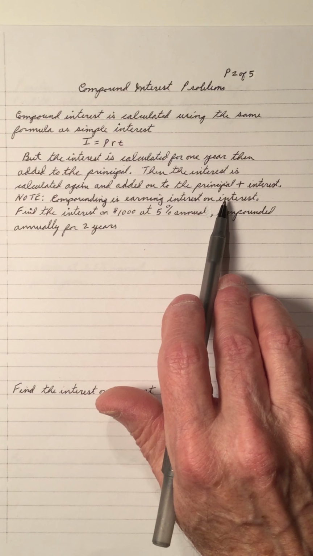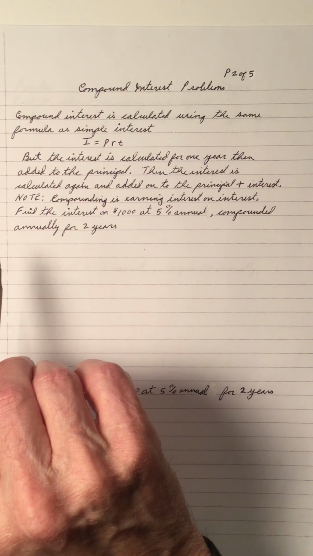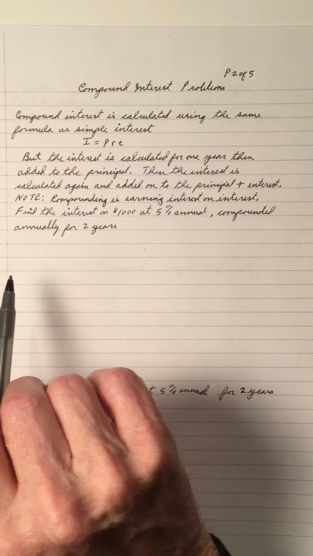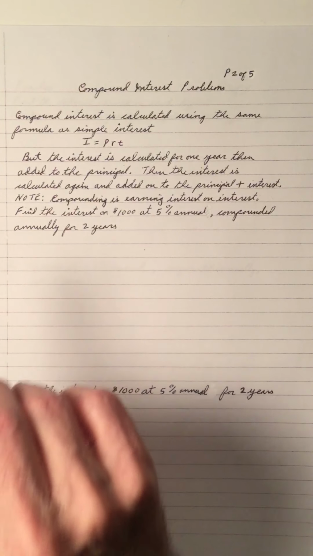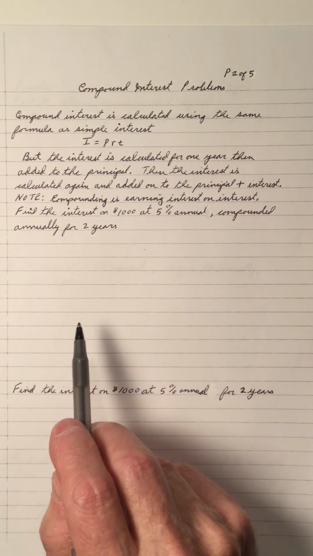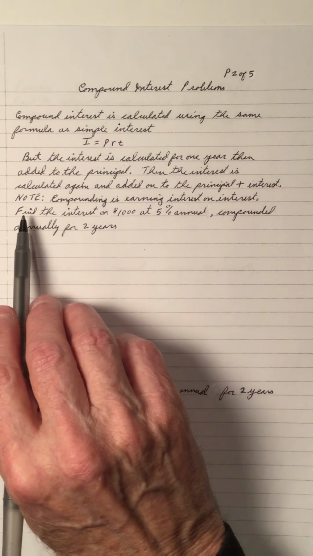That means that if you made $100 interest at the beginning of the first year, then when you do your percent, you get interest on that 100. So you get what you call interest on interest. Let's work out a couple to show you what's going on.